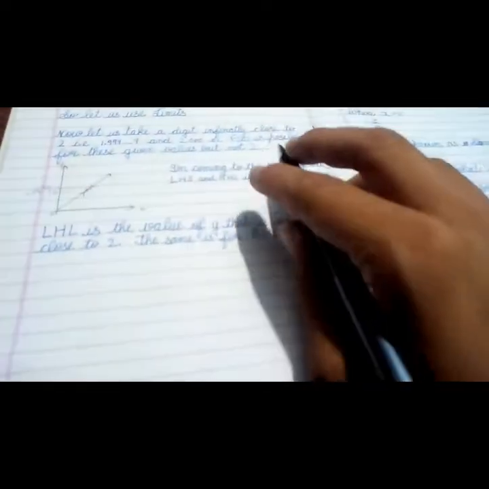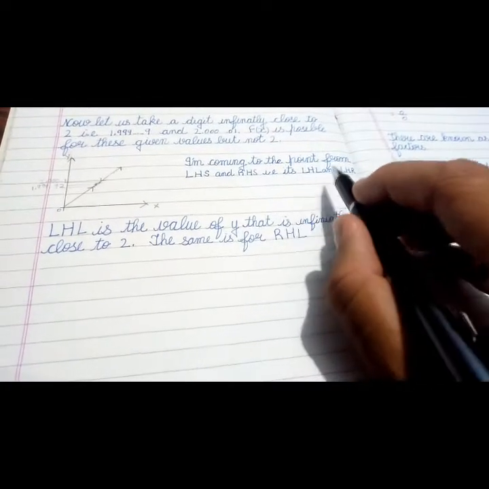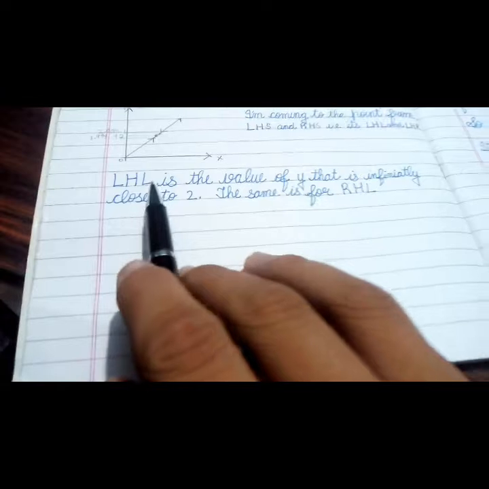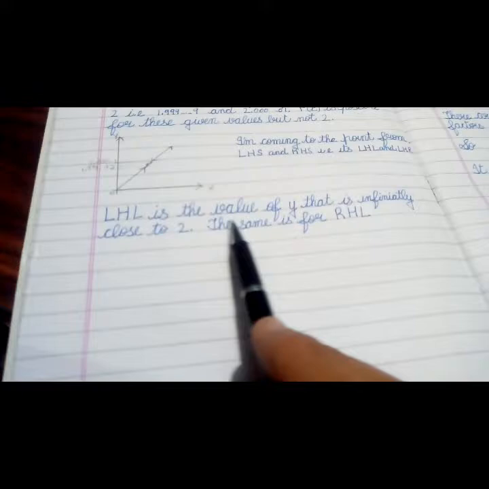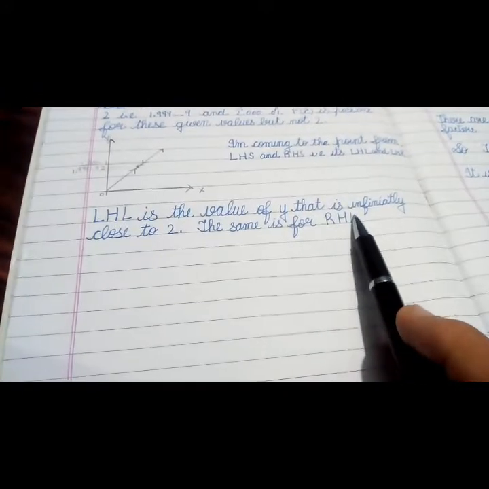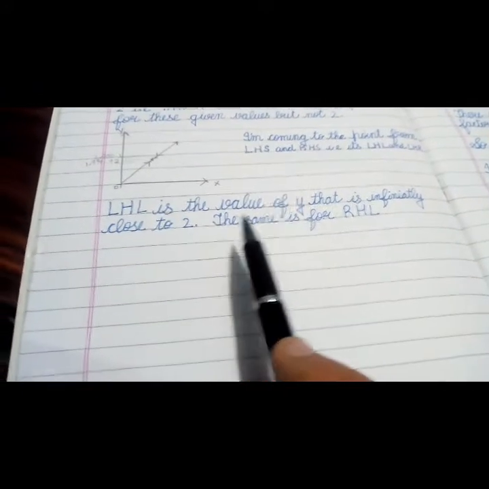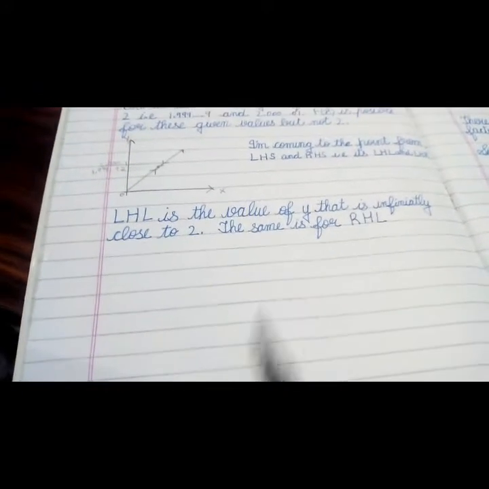I'm coming from up and I'm coming from down. These are known as the left hand limit and the right hand limit. LHL is the value of y that is infinitely close to 2. Same for RHL. These are very close.